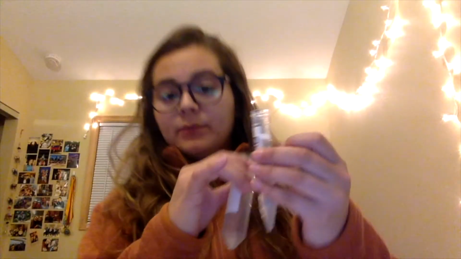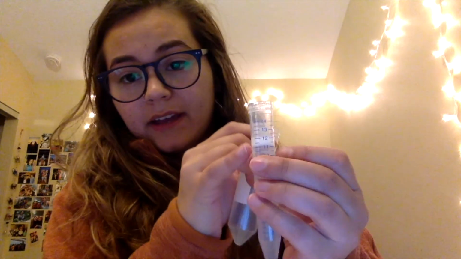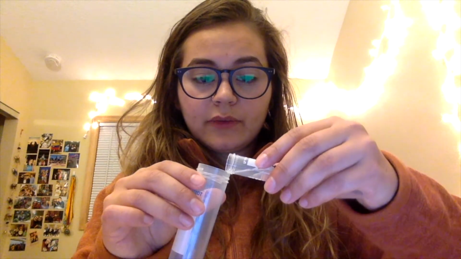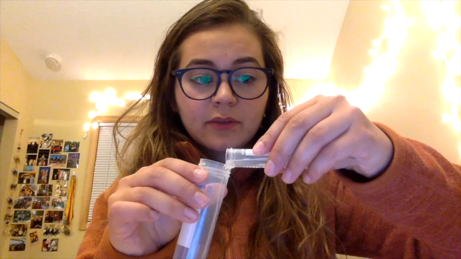So what we want to make sure is that all these bubbles that we got at the top, we kind of get rid of those by just slowly pouring it into the red tube, because our bubbles are going to go to the bottom of the tube.